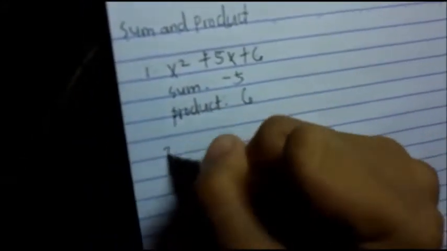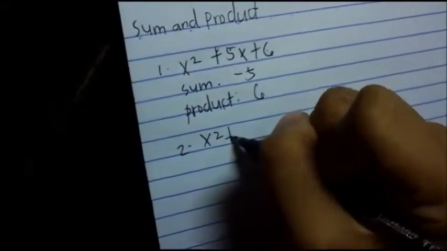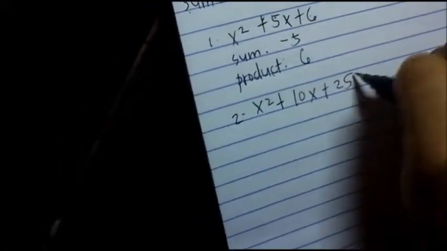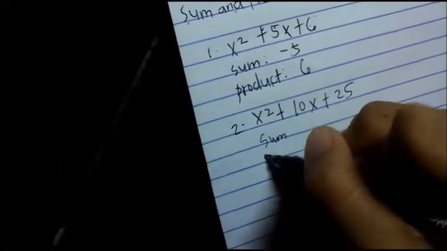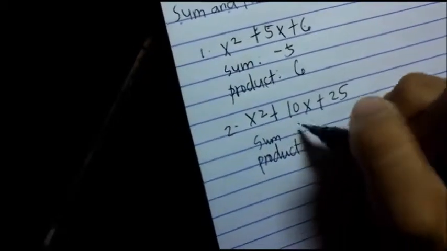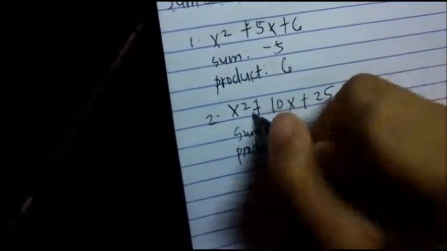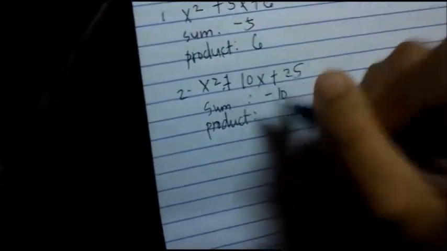Common product. So the first example is x squared plus 5x plus 6. So the sum, then the product. Then the sum is 5, then change the operation, so negative 5. Then the product is 6. Then the second example is x squared plus 10x plus 25. So the sum is opposite sign, so negative 10, then 25.